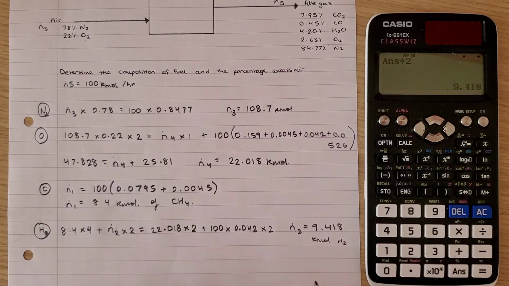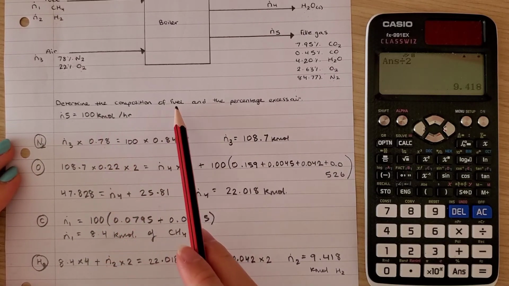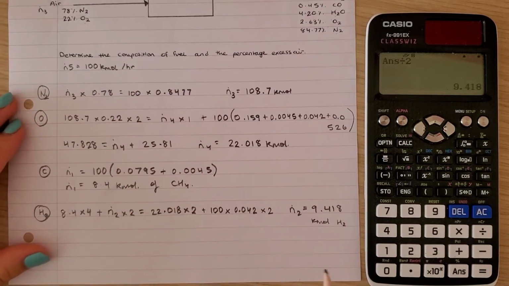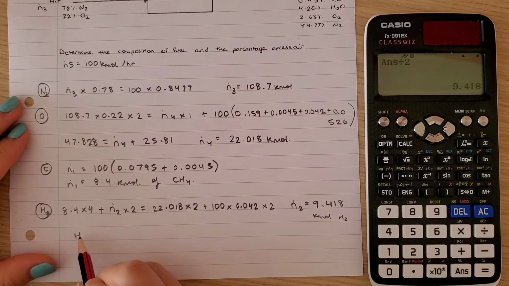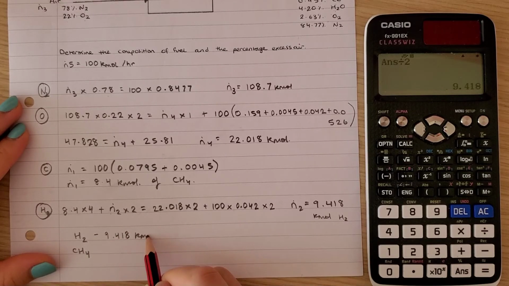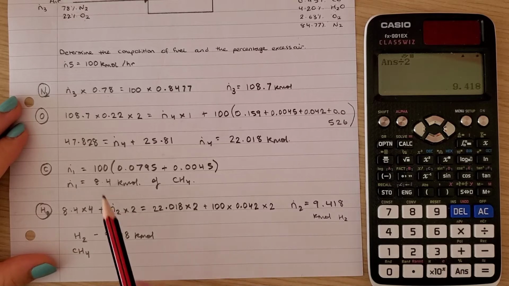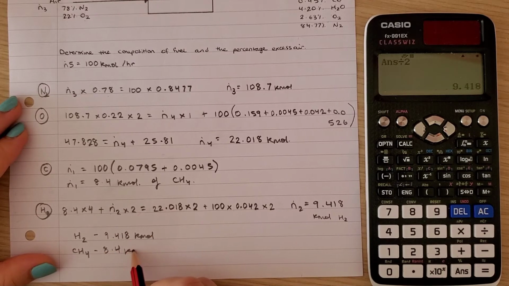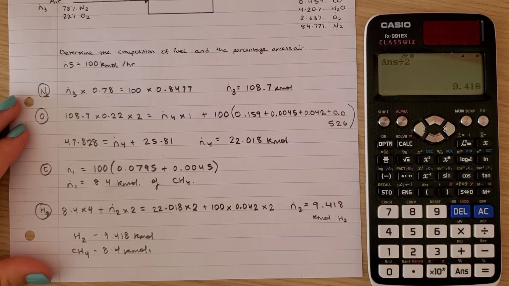Now that we've got our kilomoles of hydrogen that was in the fuel, we can determine the composition which we were asked to do. In terms of hydrogen and methane, we calculated there were 9.418 kilomoles of hydrogen and 8.4 kilomoles of methane.